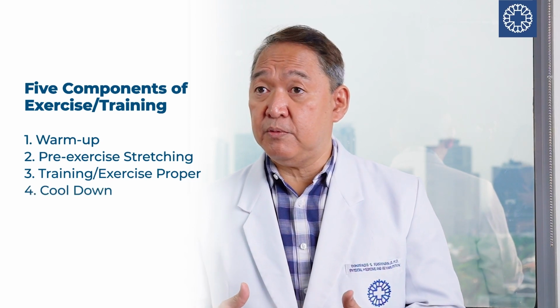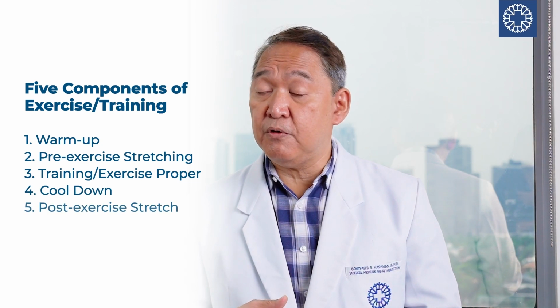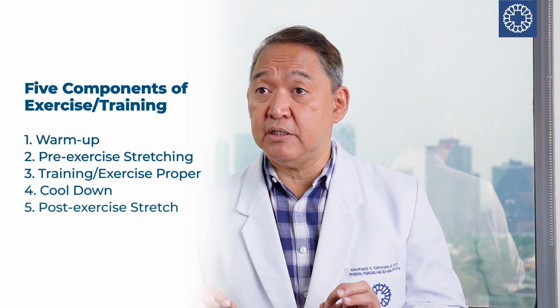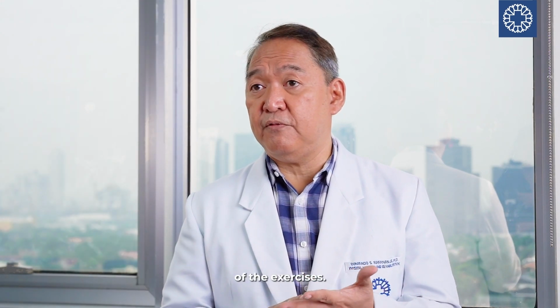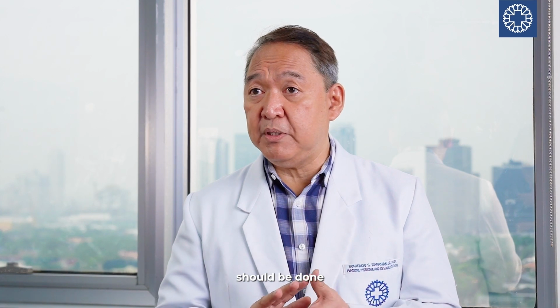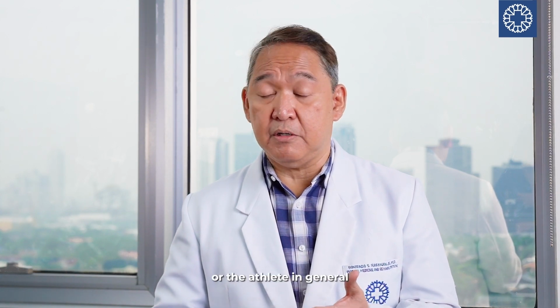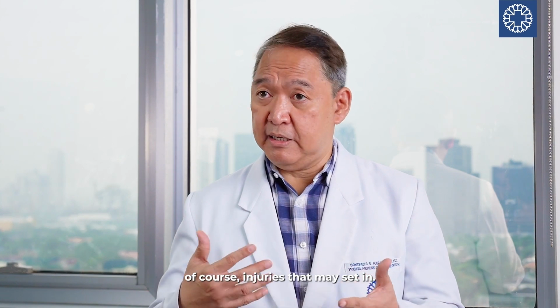Fourth is what we call your cool down. And the fifth is your post-exercise stretch. So these are the 5 components of exercise, and each and every one of these should be done by a young athlete, or athletes in general, in order to prevent injuries that may set in.